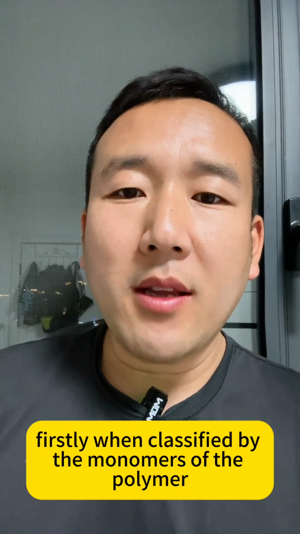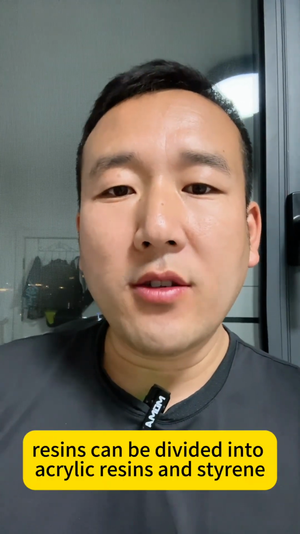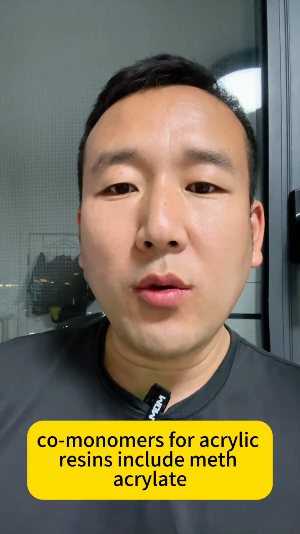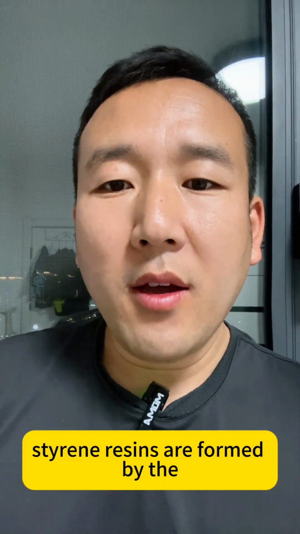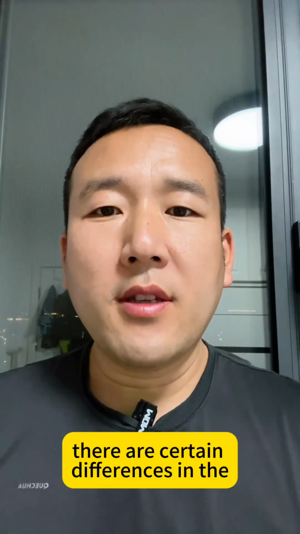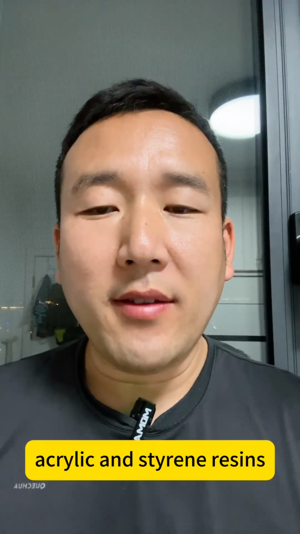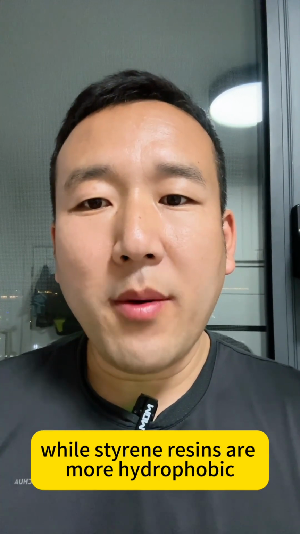Firstly, when classified by the monomers of the polymer backbone, resins can be divided into acrylic resins and styrene resins. Commonly used co-monomers for acrylic resins include methyl acrylate, butyl acrylate, and ethyl acrylate. Styrene resins are formed by the polymerization of styrene and divinylbenzene. There are certain differences in the application ranges of acrylic and styrene resins. Acrylic resins have relatively better hydrophilicity, while styrene resins are more hydrophobic.